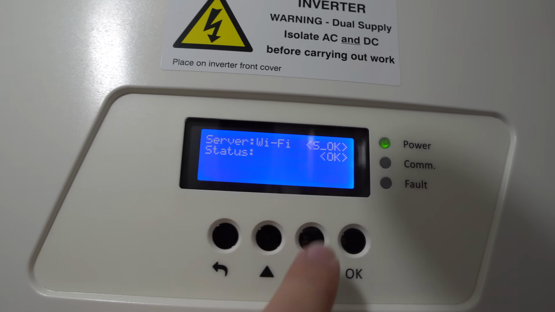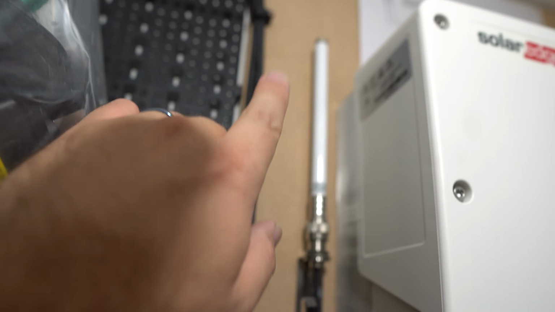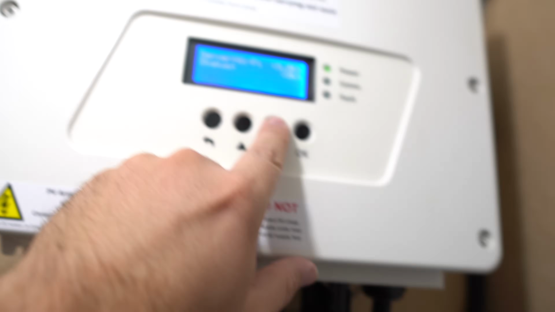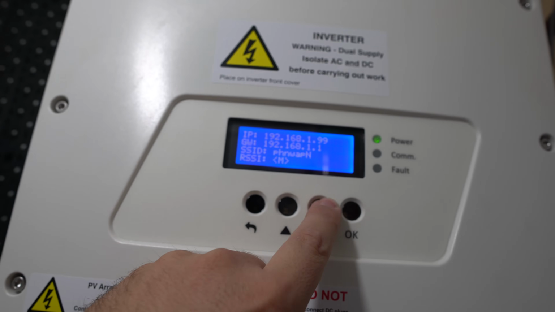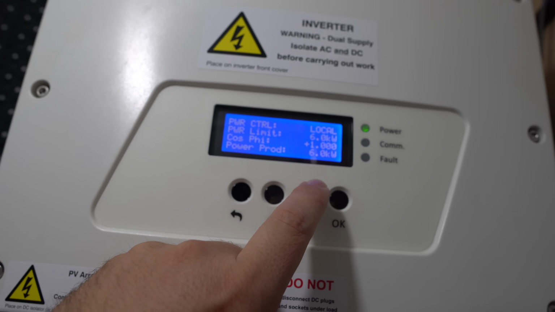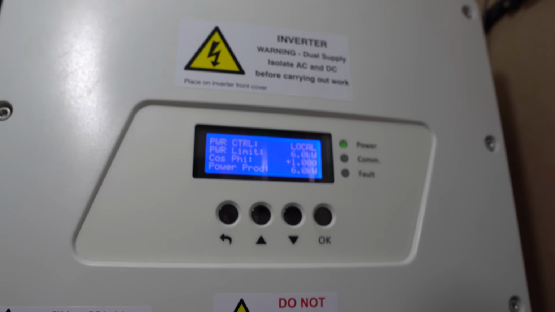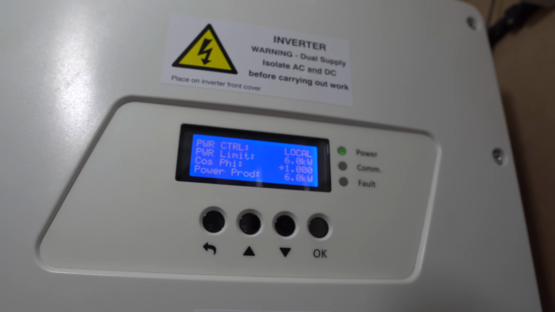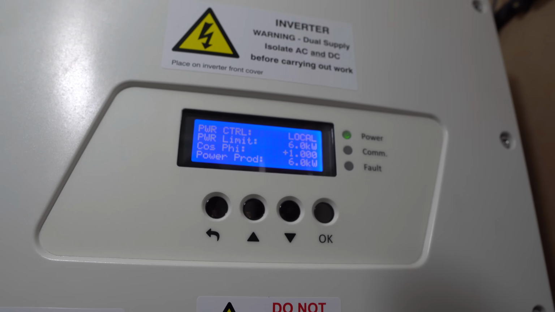Like I said, we've got Wi-Fi, so we've got this external Wi-Fi connection here, and then this red cable is Ethernet that I got wired back to a switch. So that's all working fine. Again, another version of showing the maximum power limit and the current power production.